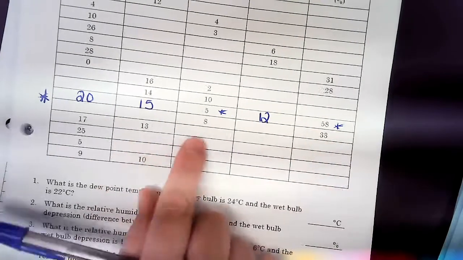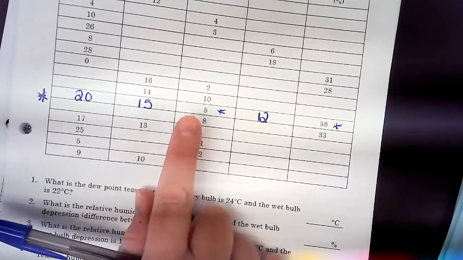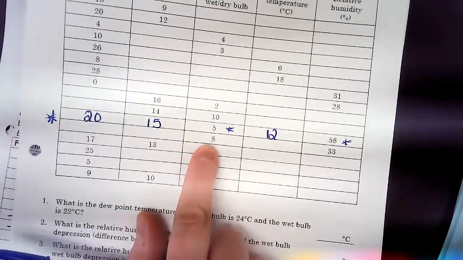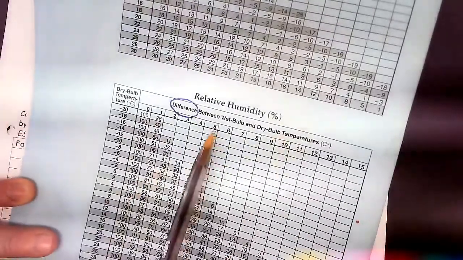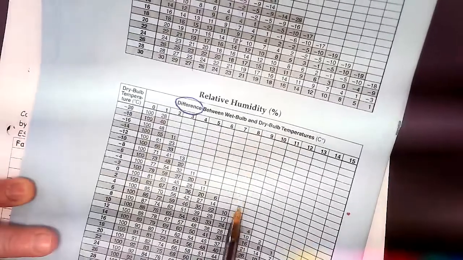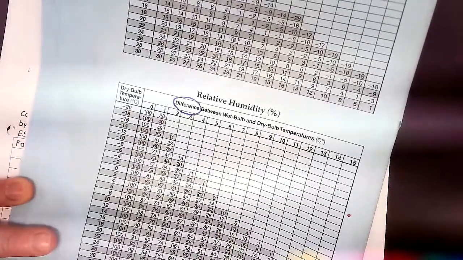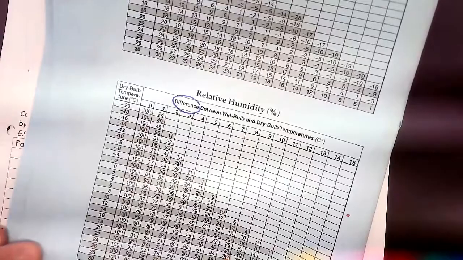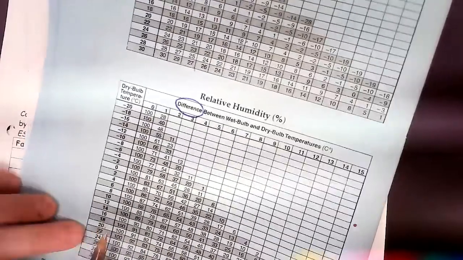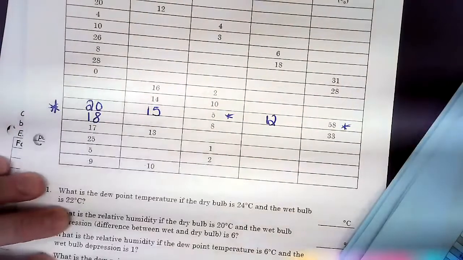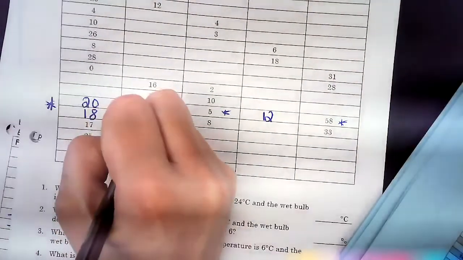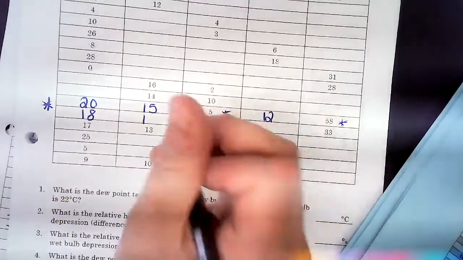So let's do the next one down, just to make sure you guys get it. So we have a difference of 8 and a relative humidity of 33. So difference of 8, follow the 8 down until you find 33. Right there, follow that over, it tells you 18. So now I know the dry bulb temperature is 18. 18 minus what gives you 8?